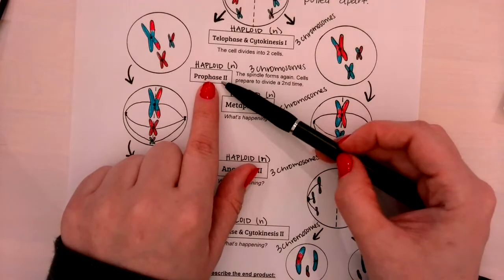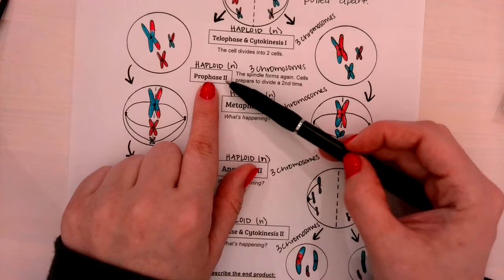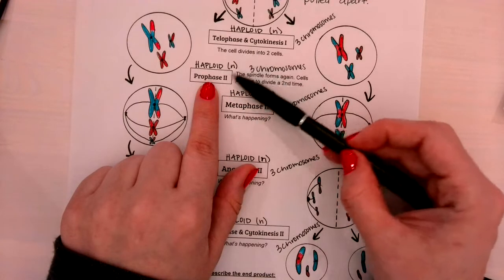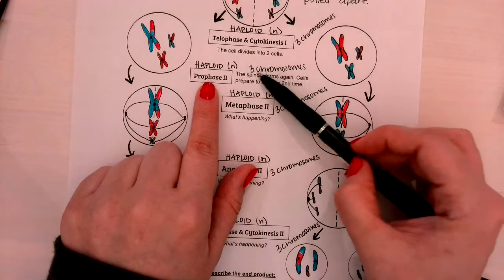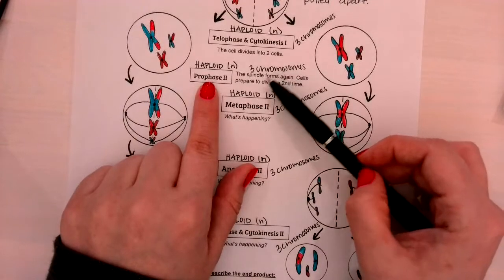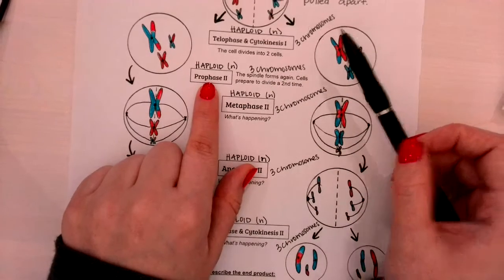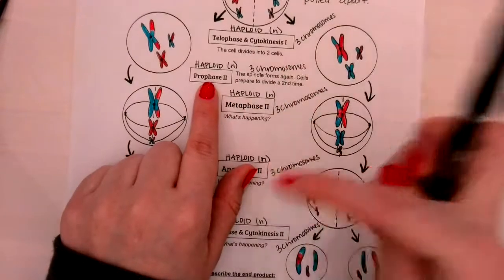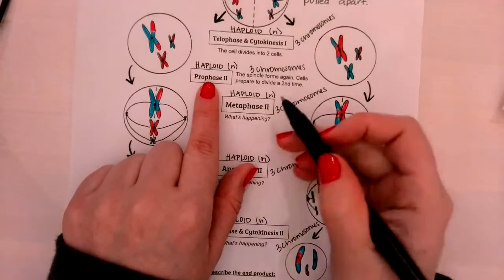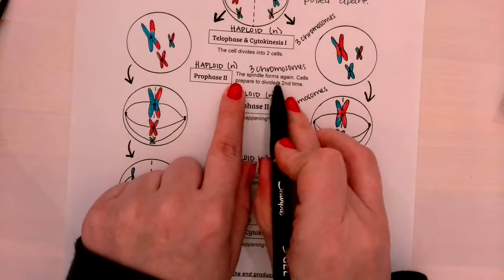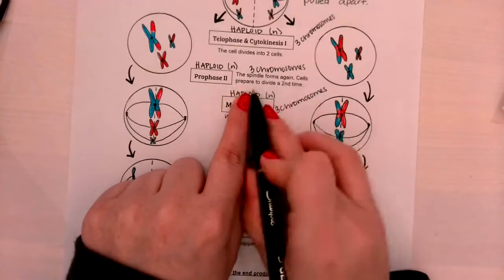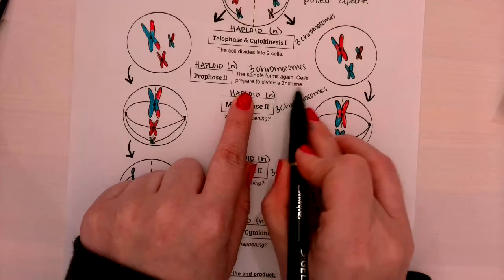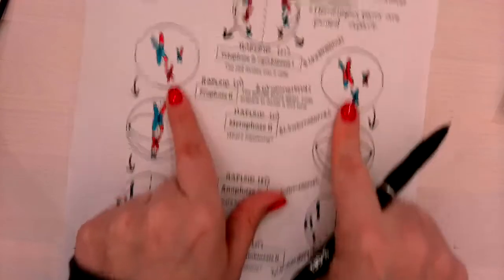There is no interphase. Remember, interphase is making copies of DNA. We already cut this DNA in half. We now have 3 chromosomes each. We don't want to double it back up again. So that's why interphase does not happen ever again. It only happens once, at the very beginning. So in prophase 2, the spindle fibers form again. The cell is prepared to divide for a second time. Okay, so that's what we're seeing here.